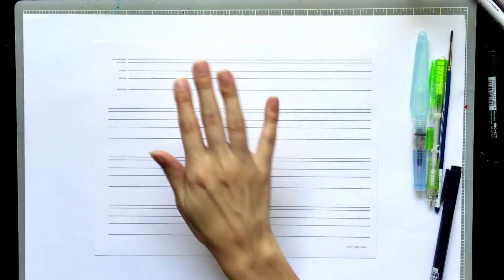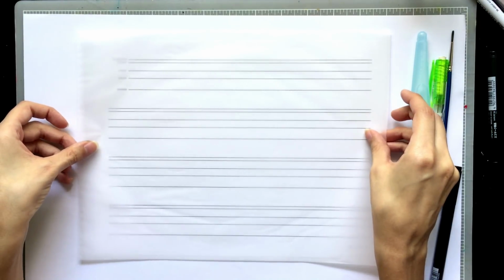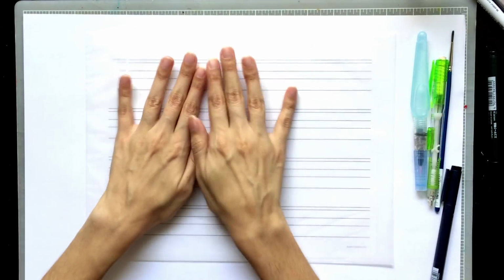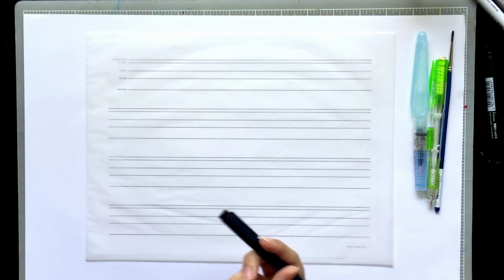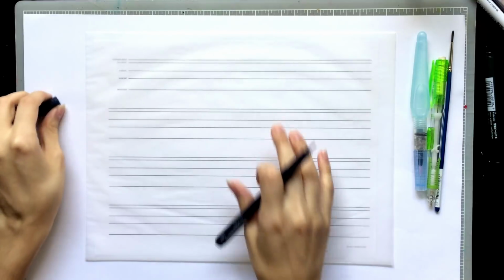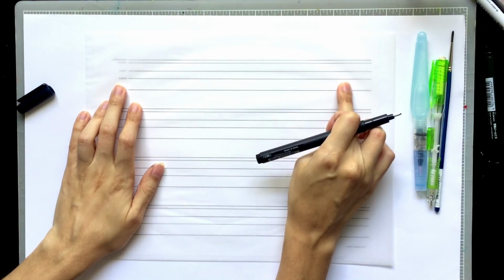You can either letter directly on top of this guide sheet, or I've got a piece of tracing paper right here that I'm just going to set on top so we can use it multiple times. So just grab any kind of writing utensil. I just have a regular pen right here. And your baseline is where all of your letters kind of sit.